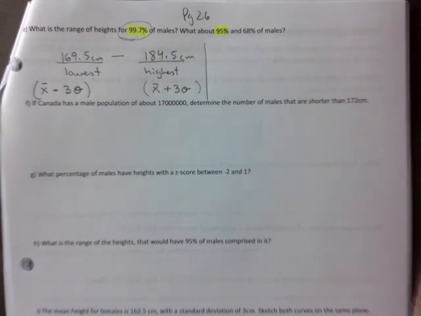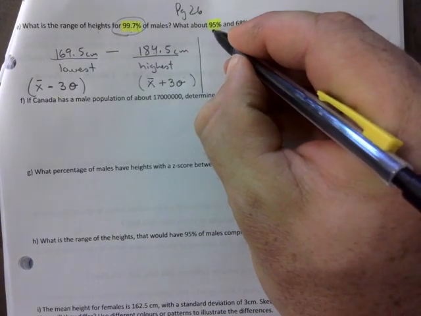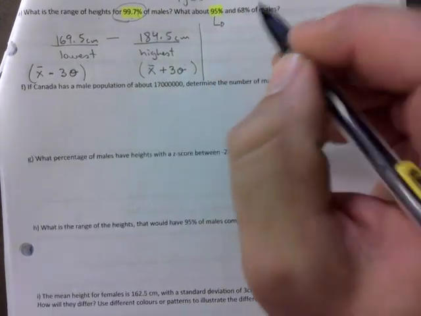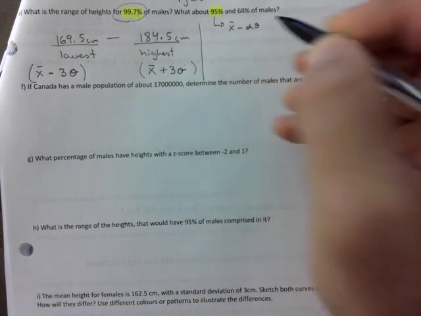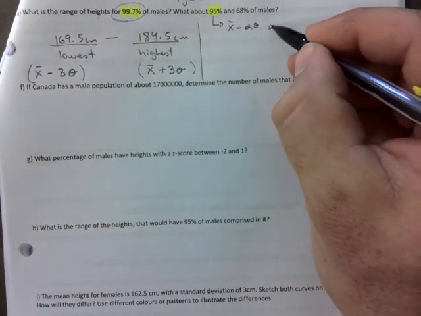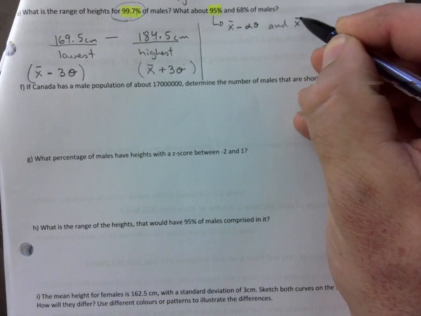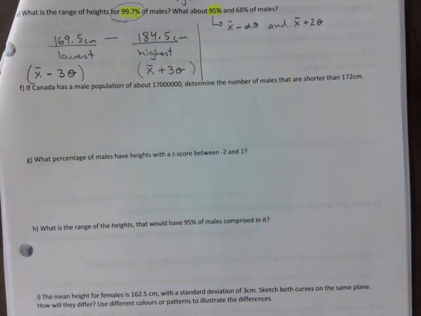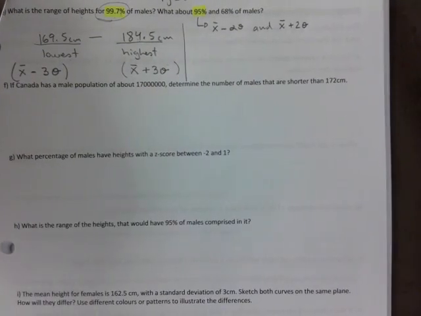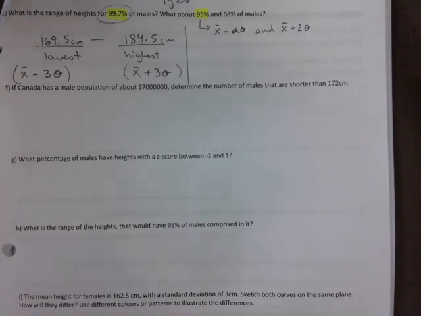I'm going to go off track here a little bit. We know that if it's 95%, we're looking at mean minus 2 standard deviations, and mean plus 2 standard deviations. Those are going to be the two heights we're after. We're just going to read it off of the graph. Okay, so let's go find 95%.